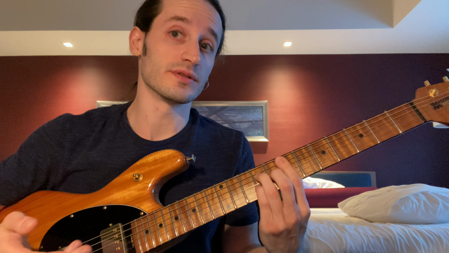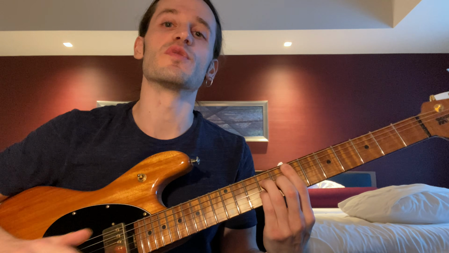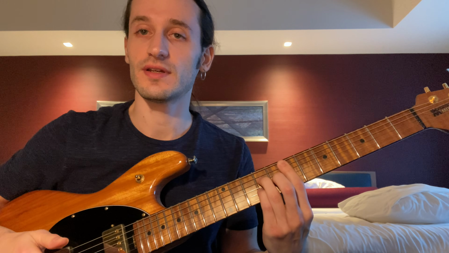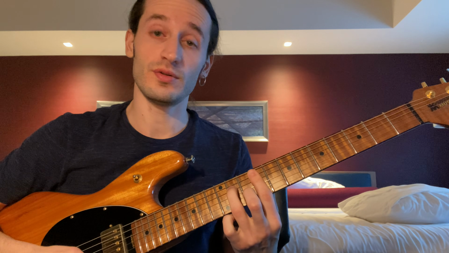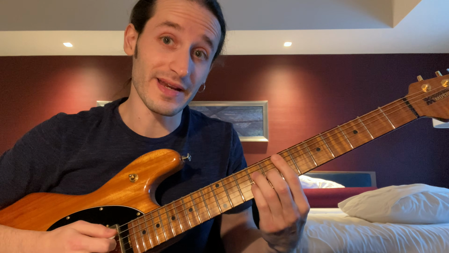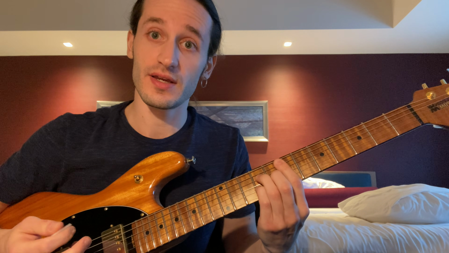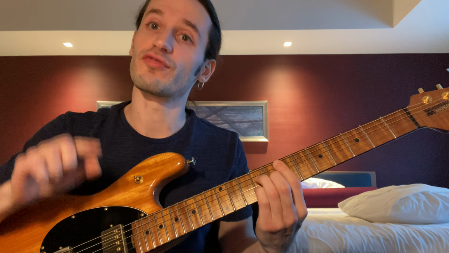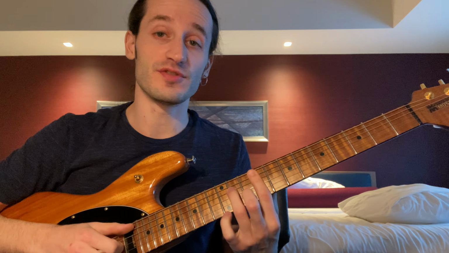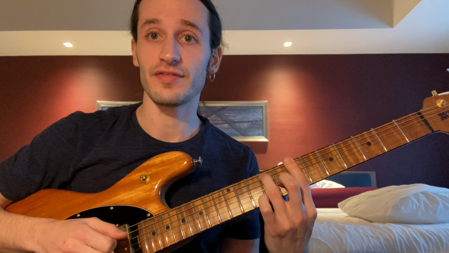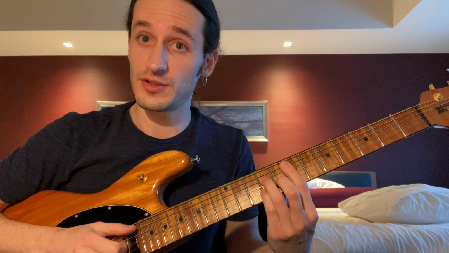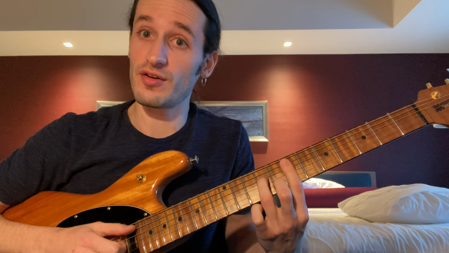A really cool, typical way of moving through multiple 2/5s would be to do 2, 5, and then where the 1 is, instead of actually playing that 1 major chord, starting a new 2/5 from that spot. So you have 2, 5, go right to where the major 1 chord would have been, but start another minor chord.